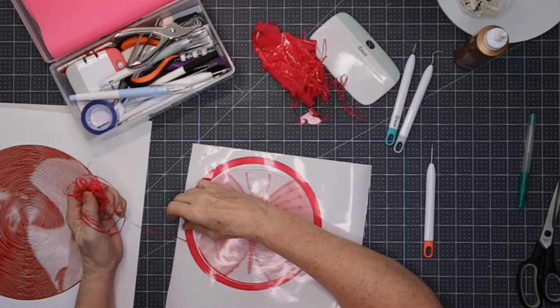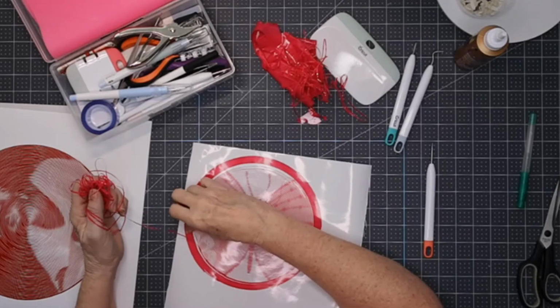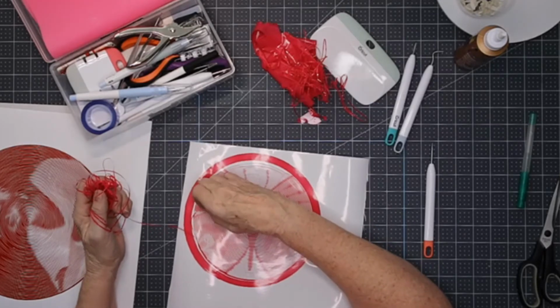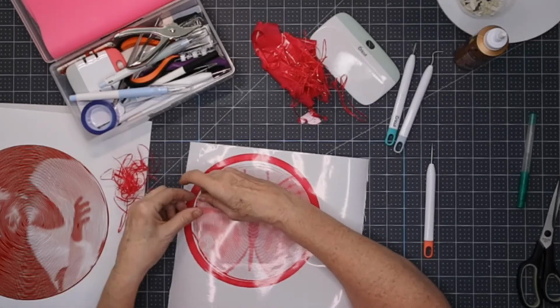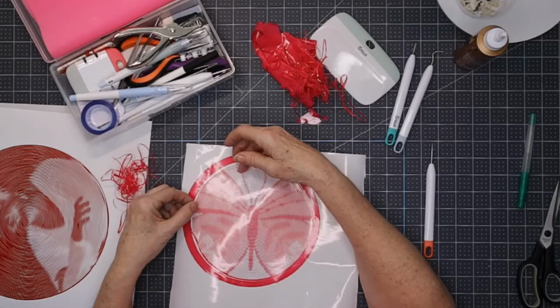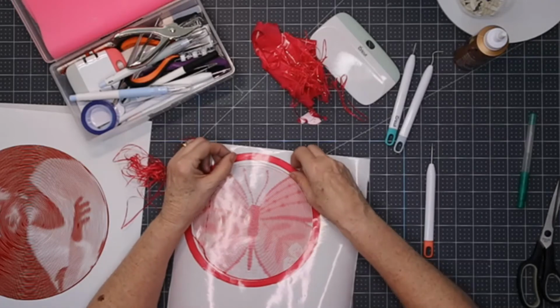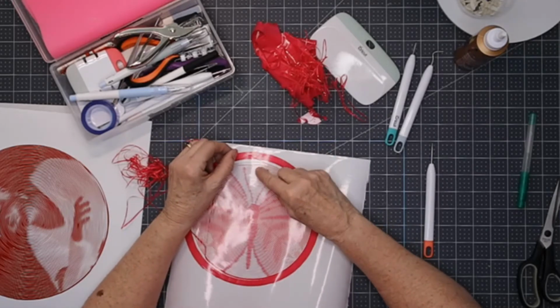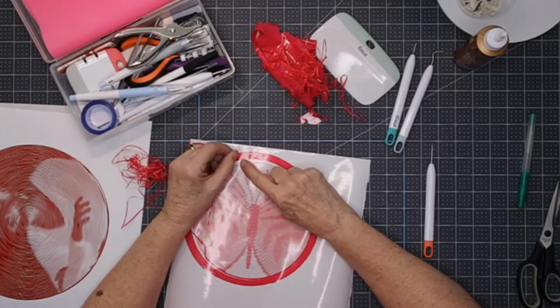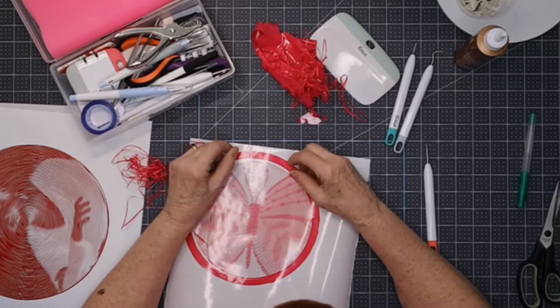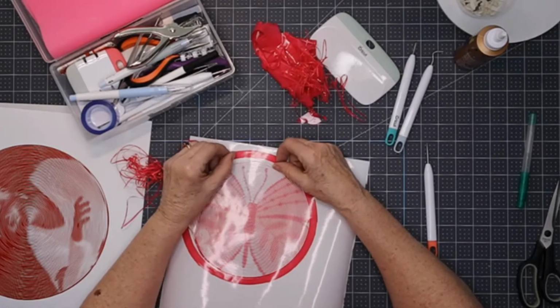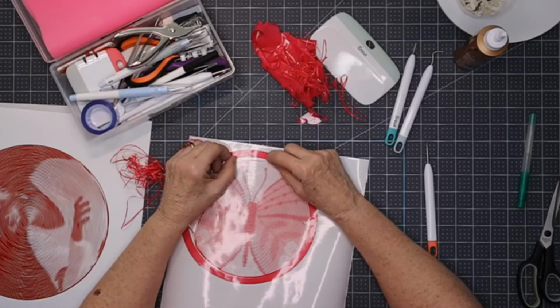Pull this back. That seems to have come apart right there. Not to worry about it too much because we'll still see our design. It's just that we want to make sure we're not pulling the wrong threads.